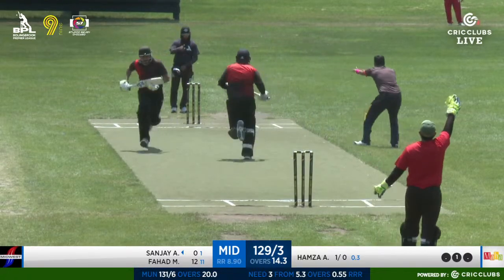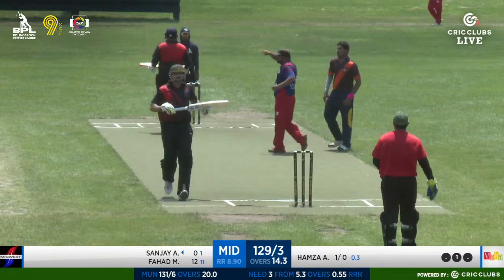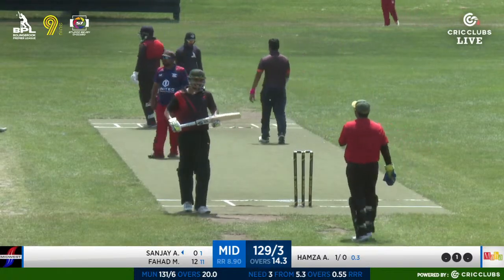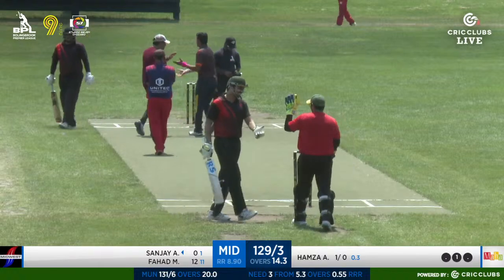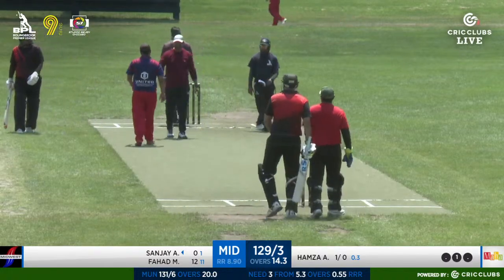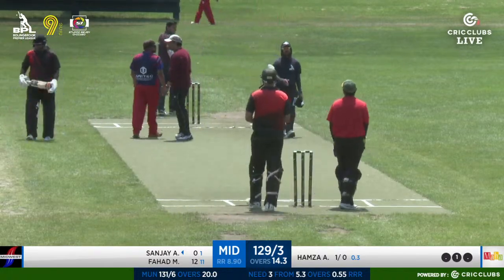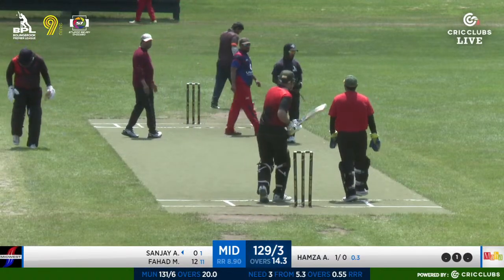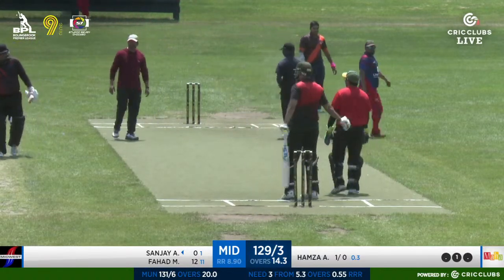Appeal for LBW, and he's been given. It did look fairly adjacent. He was right in front of the stumps. He played an awkward pull shot unnecessarily, played across the line. Would have been better served just offering the full face of a straight bat. Hamza picks up a big wicket.